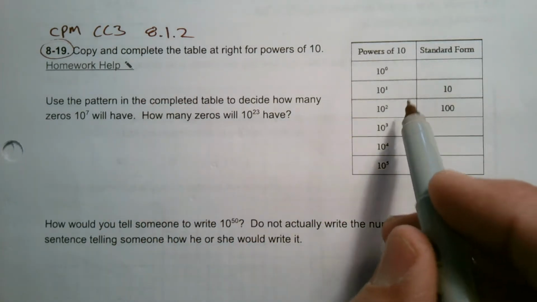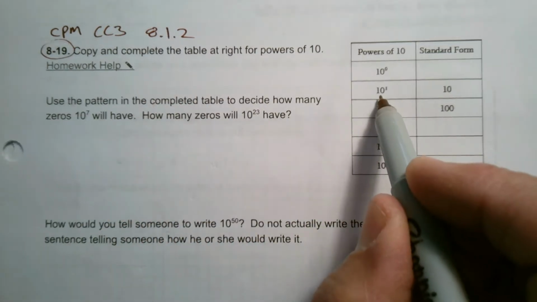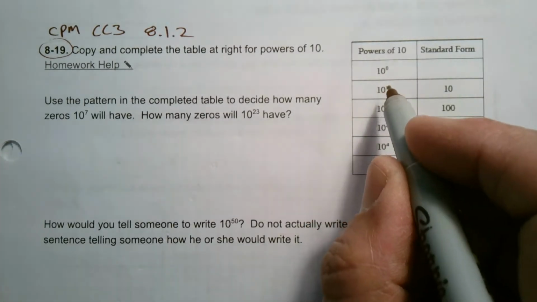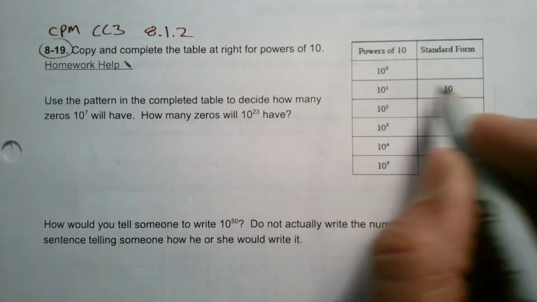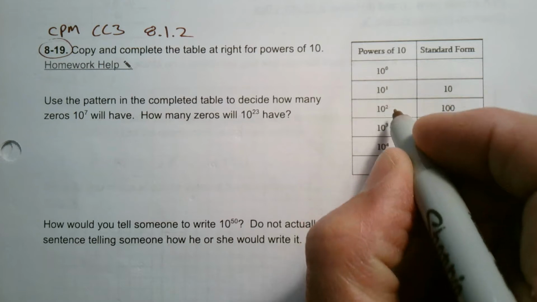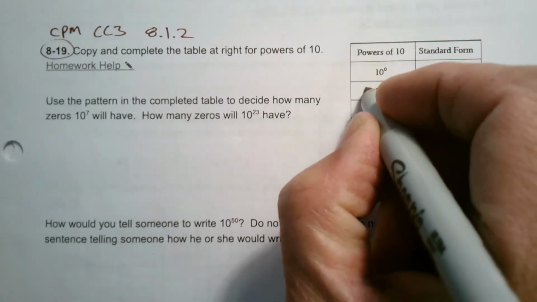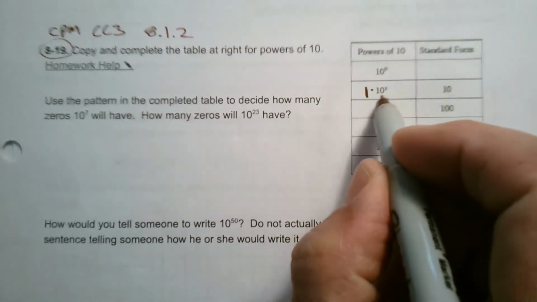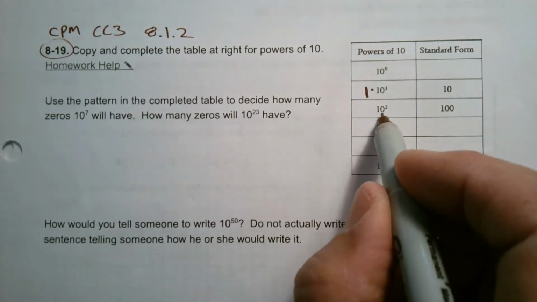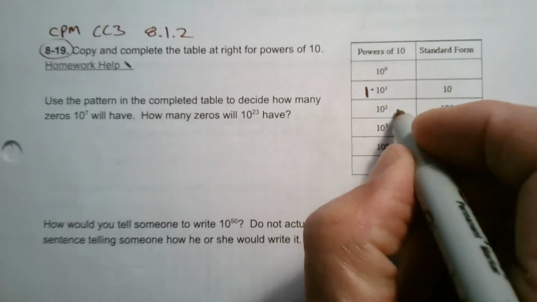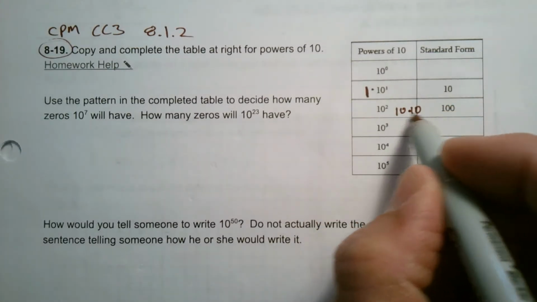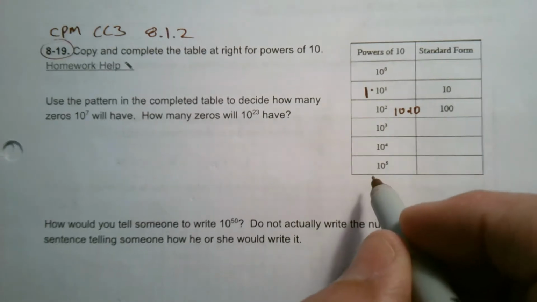If we look at it, 10 to the first is 10. That means it's just 10 once, not multiplied, because everything has a coefficient, if you will, of 1 times. So 10 to the first is just 1 times 10. 10 to the second, what does that mean? Well, this means 10 times 10. 10 to the second is 10 times 10, and 10 times 10 is 100.